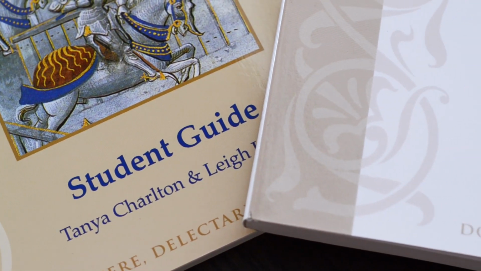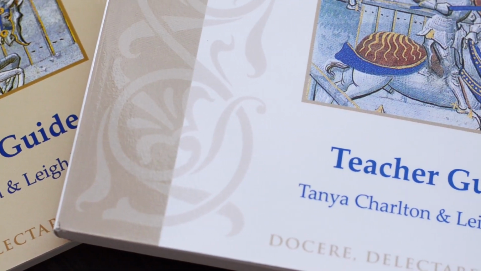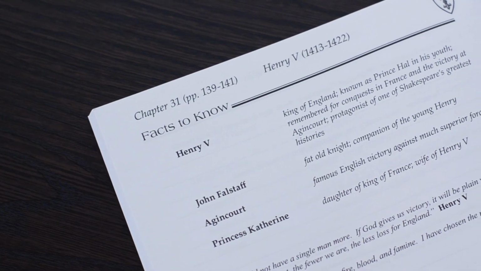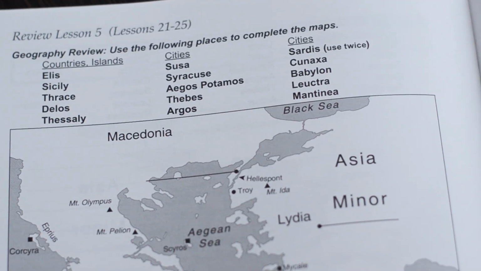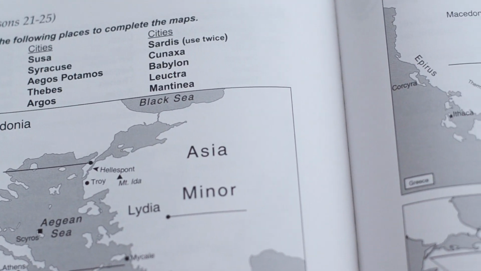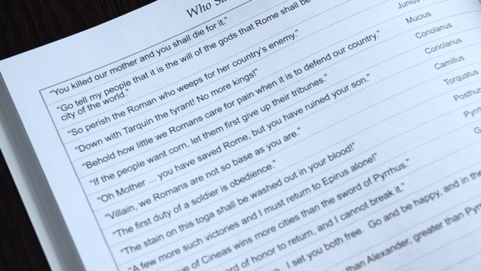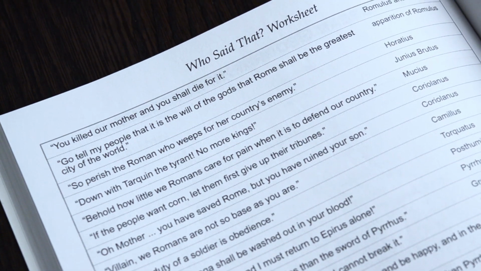The study guides for the Famous Men series are designed exactly like the Dulaire's Book of Greek Myth Study Guide. So same format with facts to know, vocabulary, comprehension questions, map skills, and enrichment activities. The only difference is that there are also some quotes provided from each of the famous men that the students would be learning about.